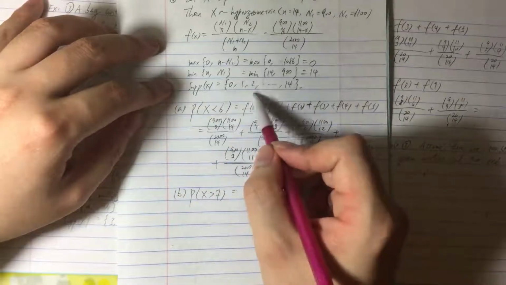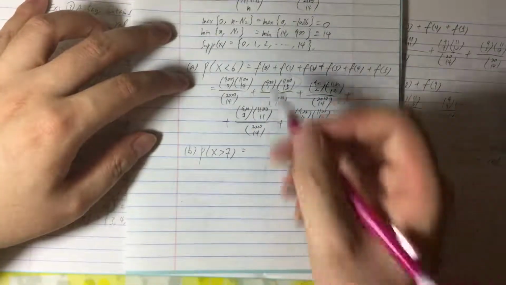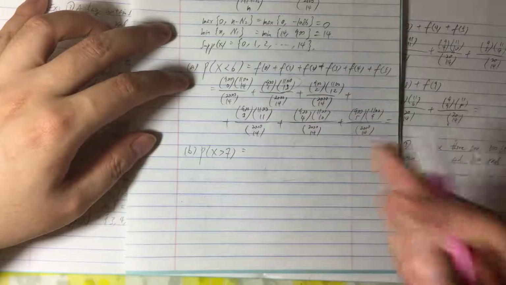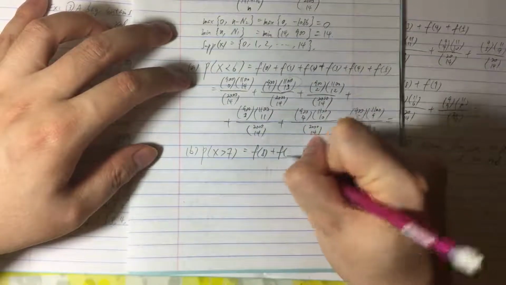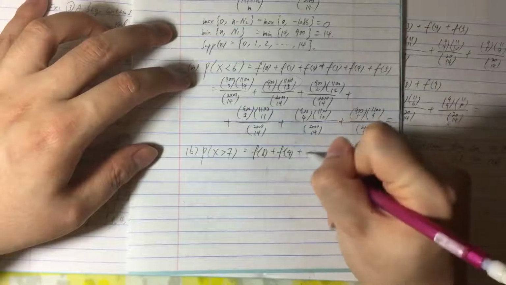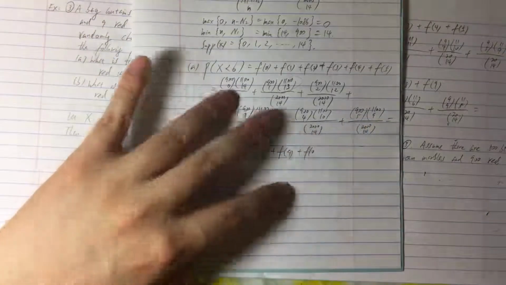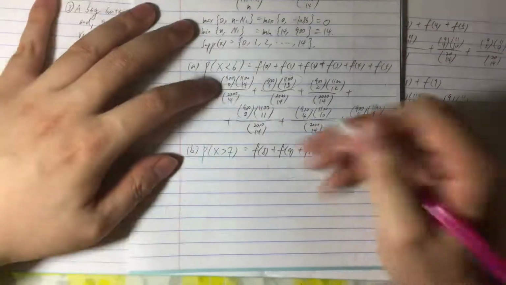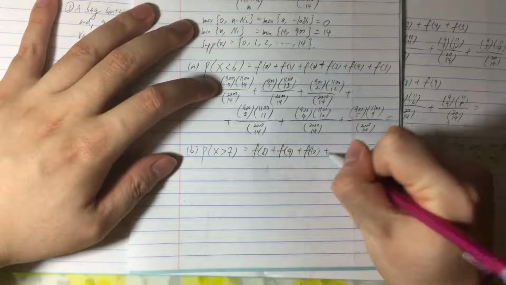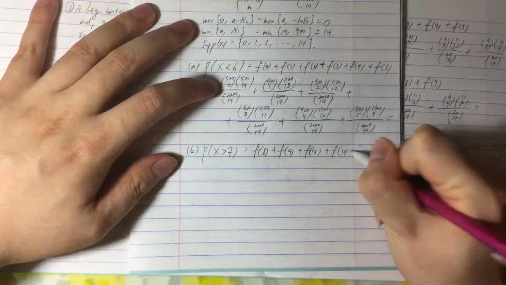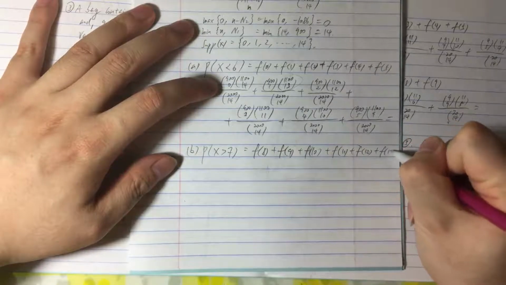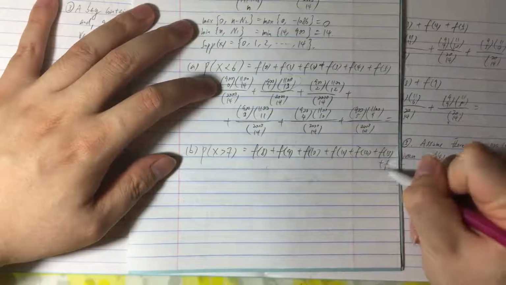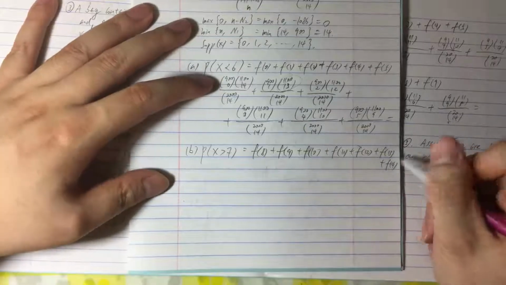If X is greater than 7, that means from 8 to 14. X is 8, 9, 10, 11, 12, 13, and 14.